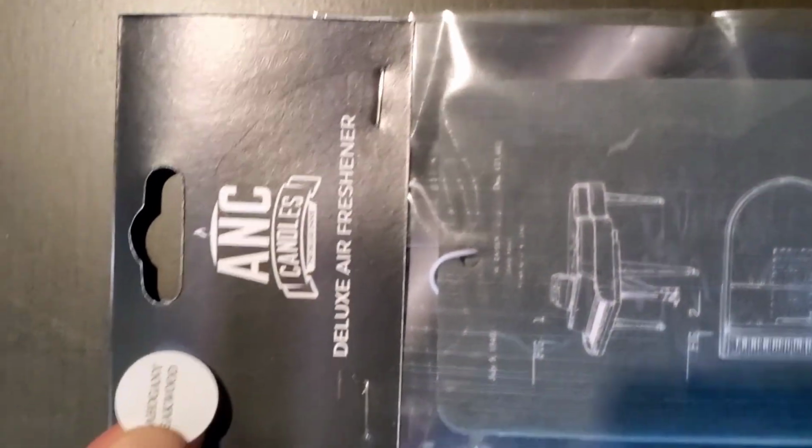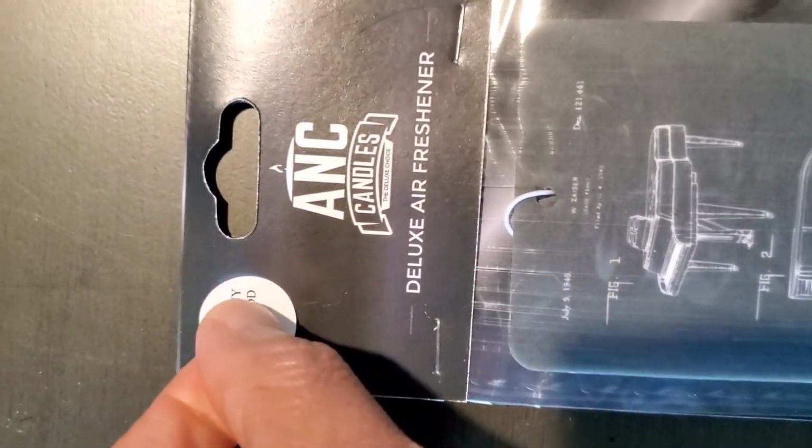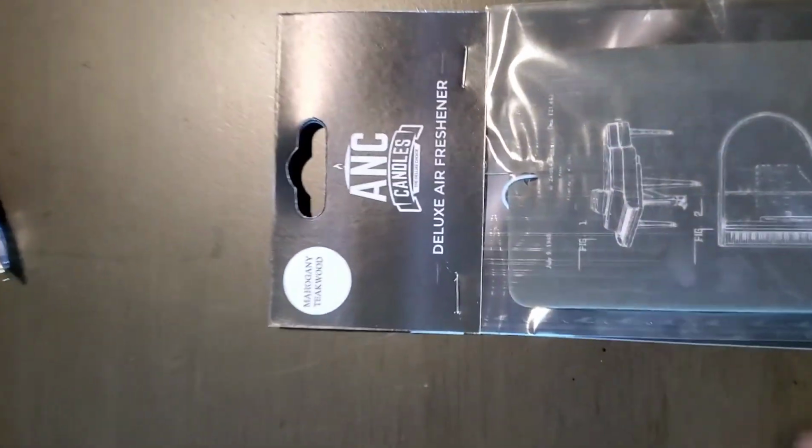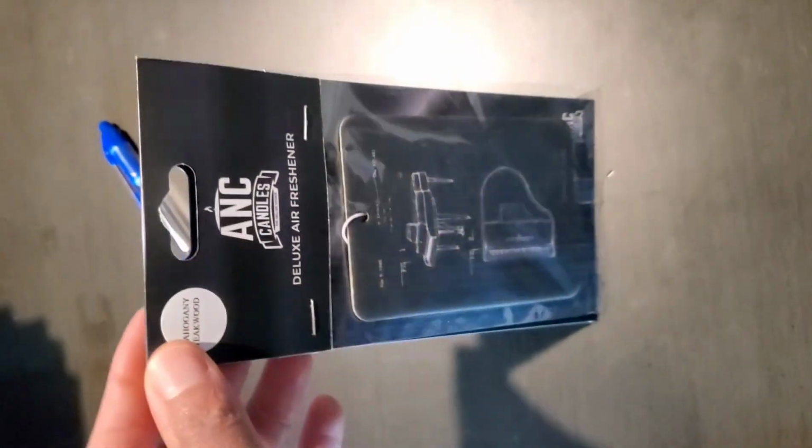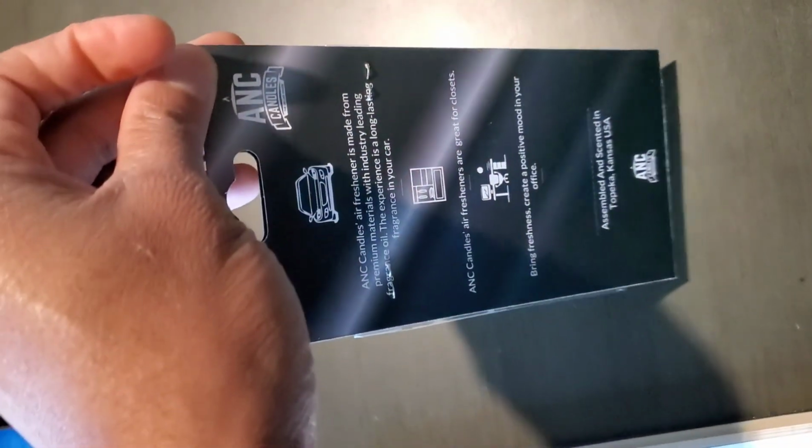So here are my labels. So here it says mahogany teakwood. So I'm going to peel one of that, and I'm just going to put it up there. All right, and this is the finished product right here. Okay, that's the finished product right there.